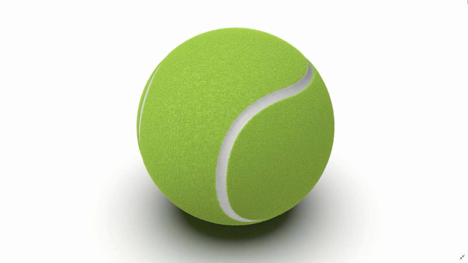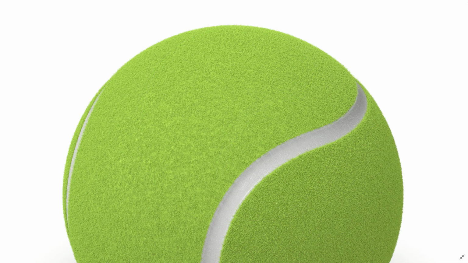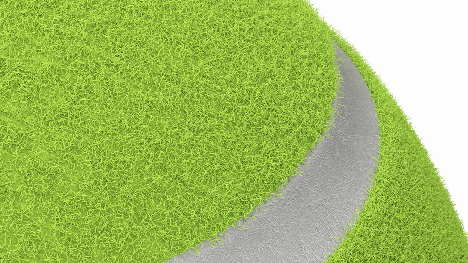KeyShot 9 introduces a new geometry node type called Fuzz. This is ideal for creating short pile fabrics such as the covering on this tennis ball. As we zoom into the image, you can see clearly how KeyShot creates the individual fabric pile strands. Extra realism is added by the ability to vary the length and the direction of the strands, and of course there's full control over the strand thickness, density and color.